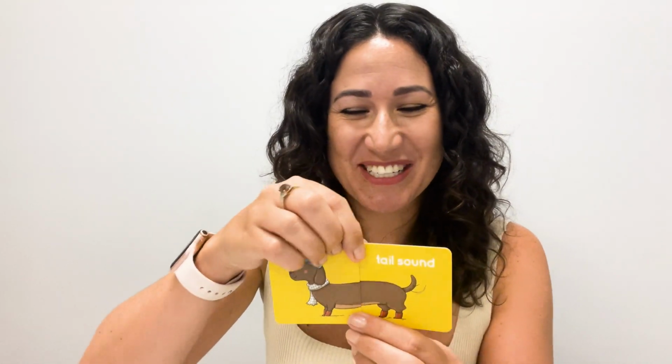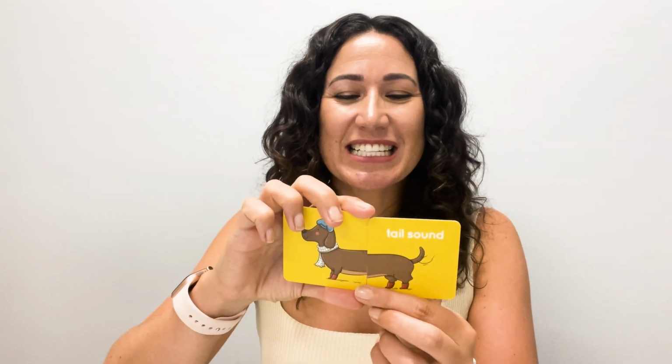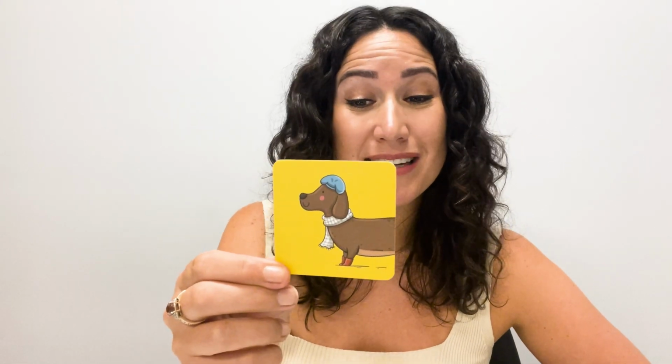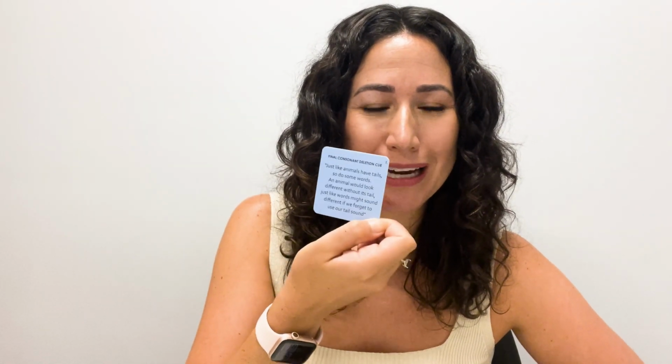So I'm going to give you an example so you can stop saying final consonant deletion. You might say something like tail sound. Now, I like to explain this to children that just like animals have tails, so do some words. And an animal would look different without its tail, just like words might sound different if we forget to use our tail sound. Now, I actually have this on the back here. It's a really nice way, if you're not confident explaining tail sound, you can read the cue on the back.